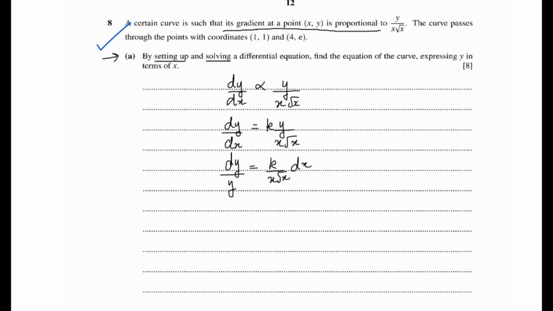And then we're going to integrate it. So we have to consider what method of integration to use for each side. On the left hand, we have 1 by y, which is log y, log mod y.